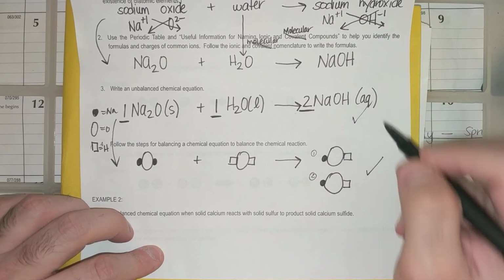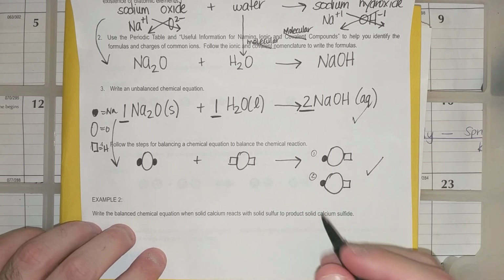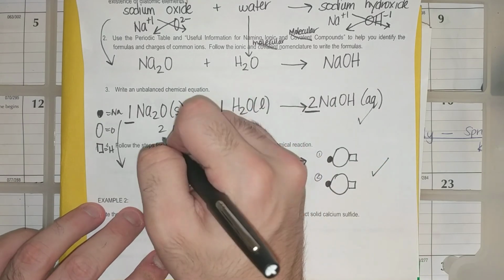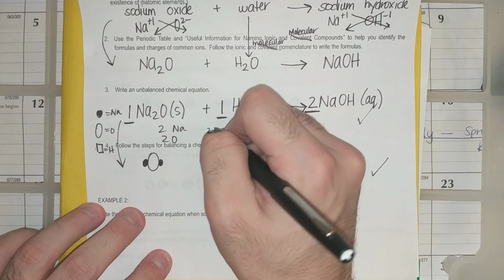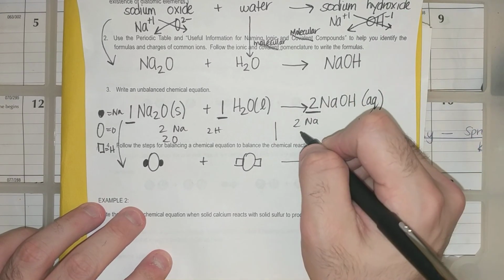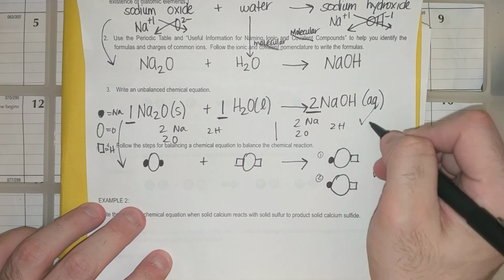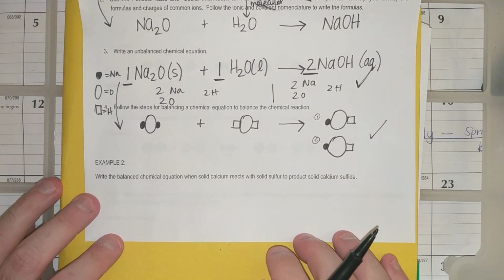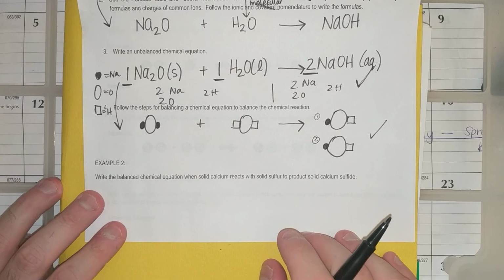This is a balanced chemical equation. To double check, on the left side I have 2 Nas, 2 Os, 2 Hs. On the right side I have 2 Nas, because the 2 goes in front, 2 Os, and 2 Hs. Balanced.